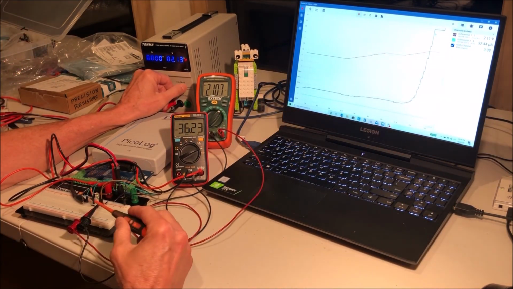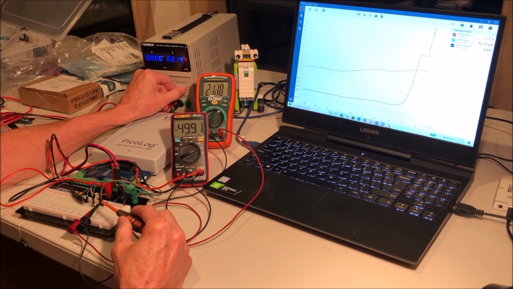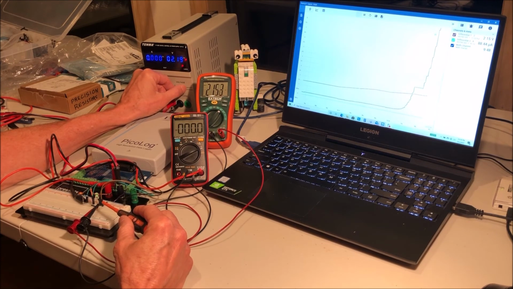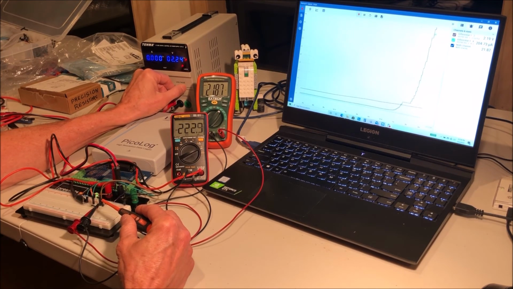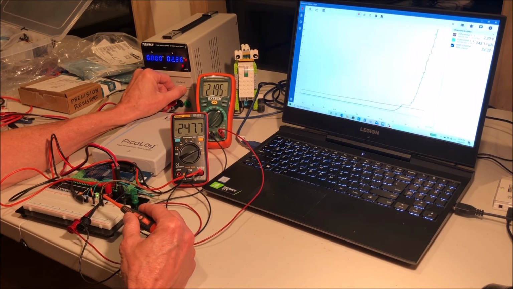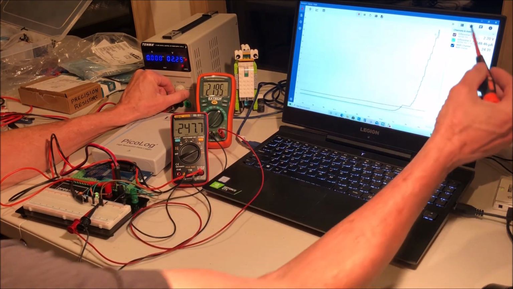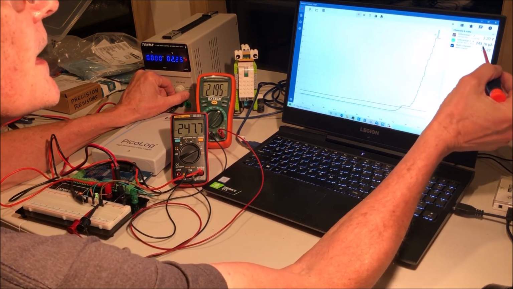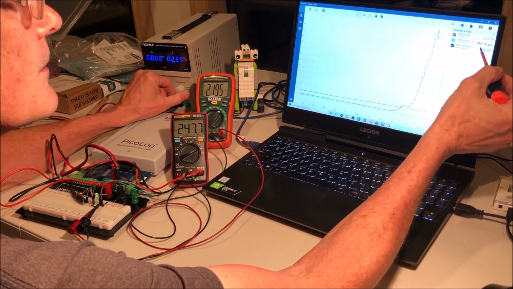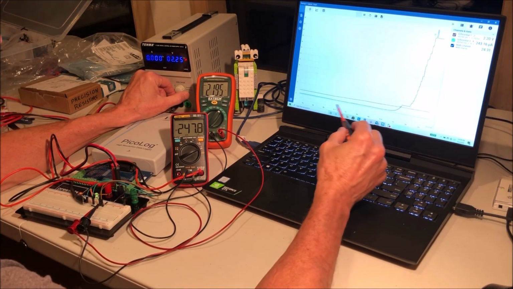And I'll keep going. I can see the LED pretty clearly now. I'll keep bumping it up though so that it's clearly visible on the camera. And now we're at 2.2 volts. 2.2 volts and 243 microamps.